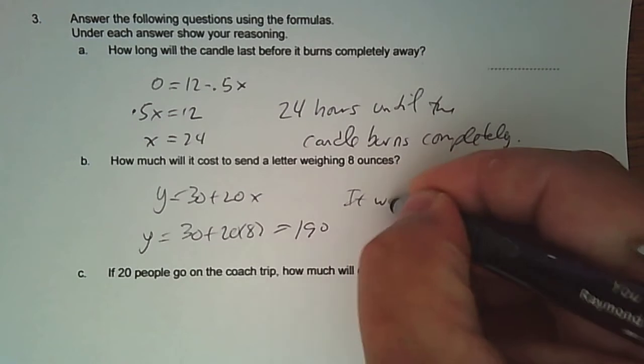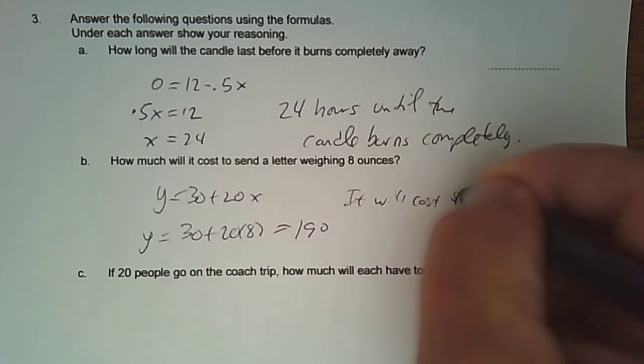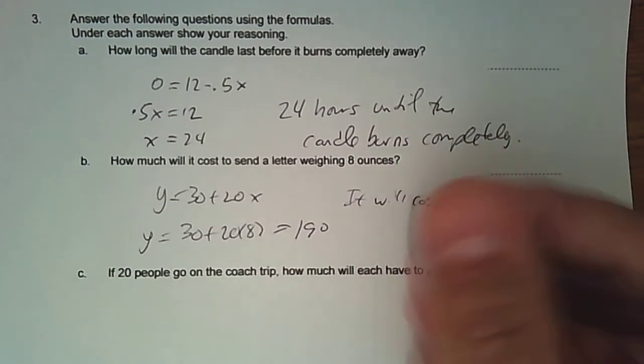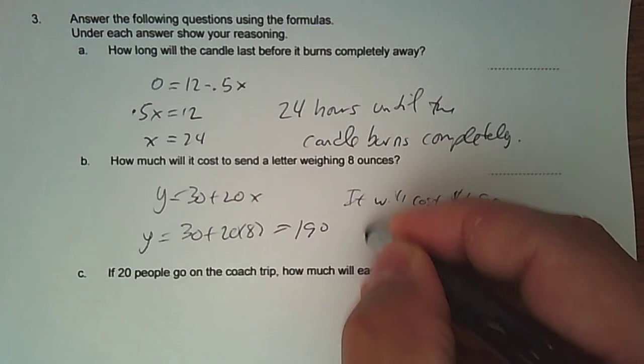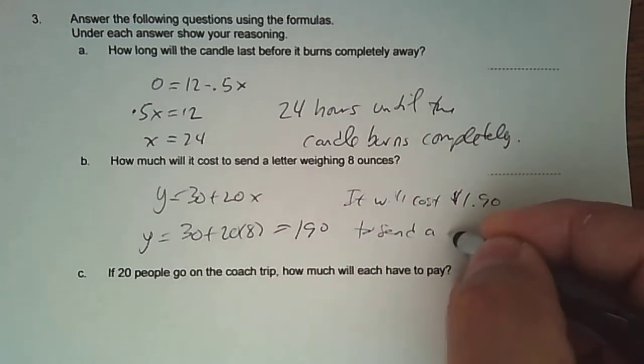So it will cost $1.90 to send a letter weighing 8 ounces.